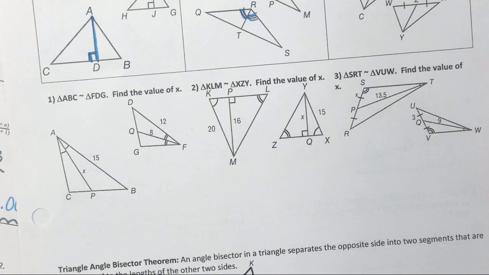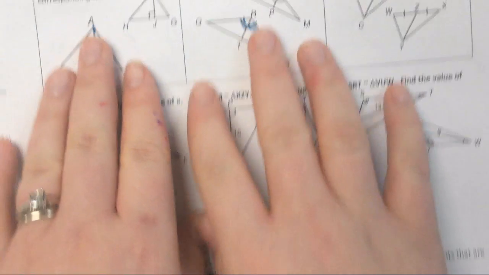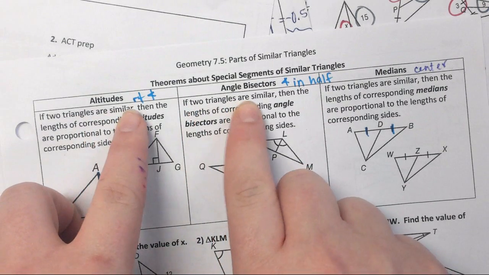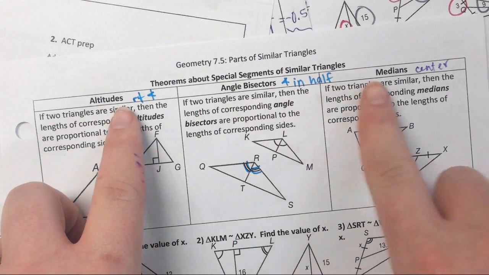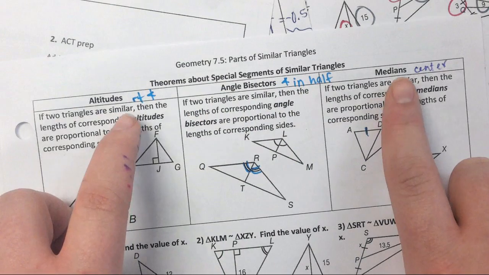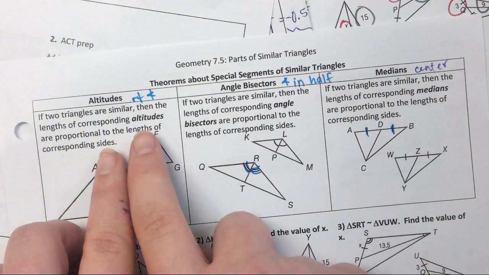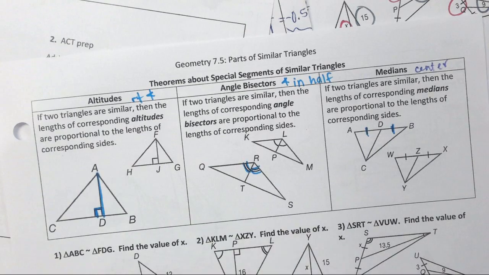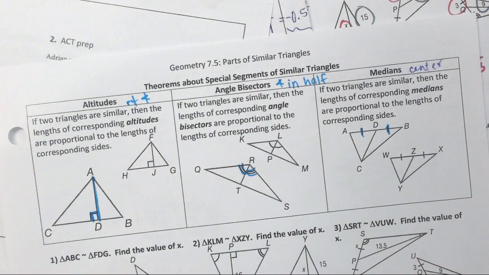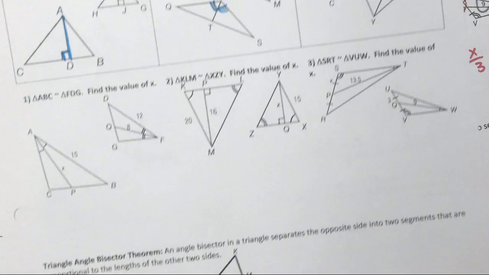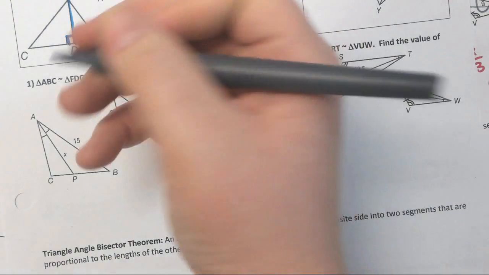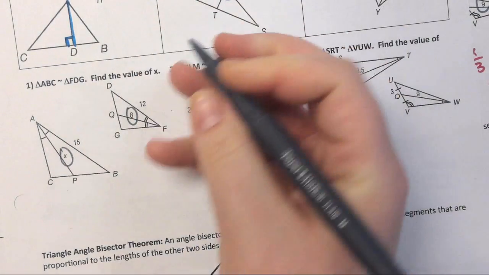So, if you have those magic things, and you're told in the directions that your shapes are similar, then automatically the altitudes are proportional to the sides, the angle bisectors are proportional to the sides, and the medians are proportional to the sides, meaning I can do some magic math.